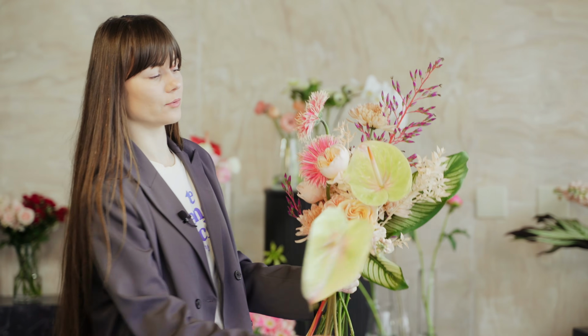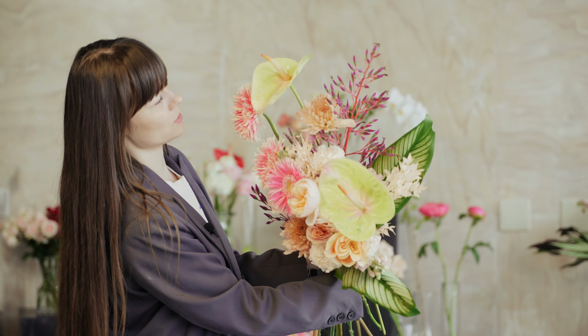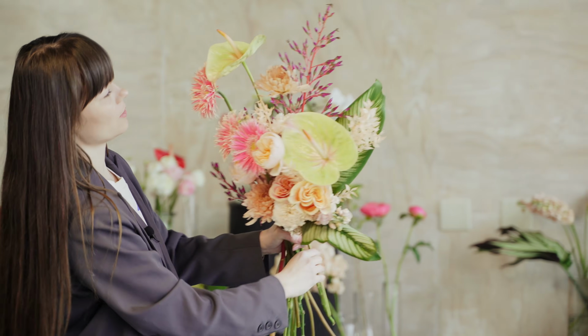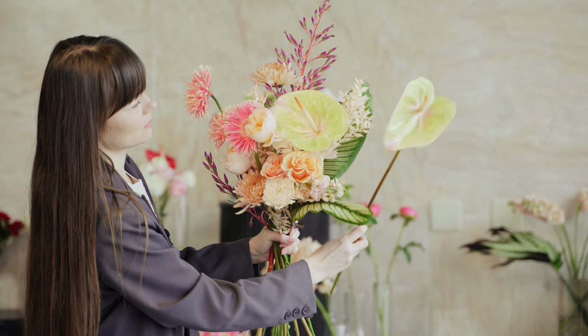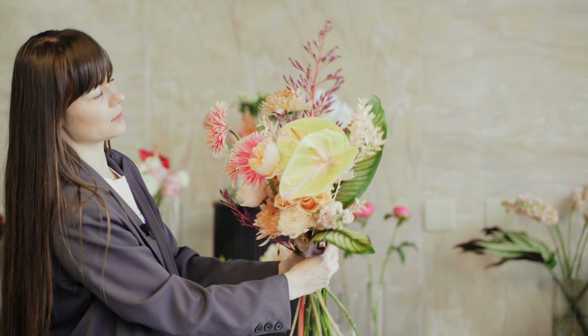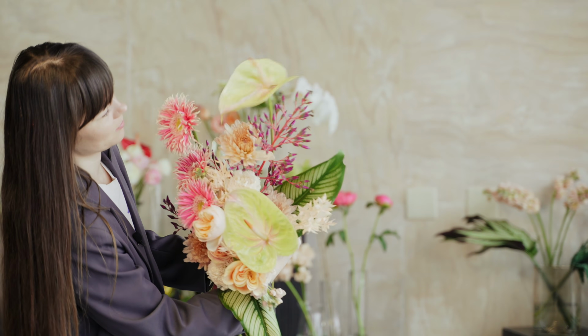And you can either group the anthurium or you can add them to opposite sides, if I wanted to create this look, or if I wanted to create more of this look. So it just depends on your preference, but actually, I'm gonna put it here.